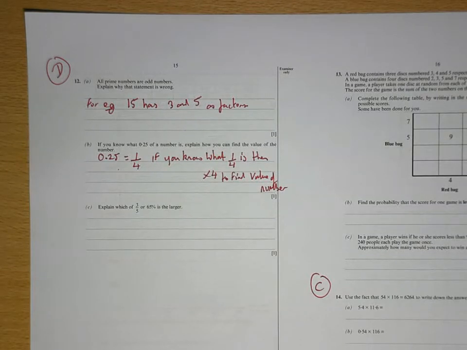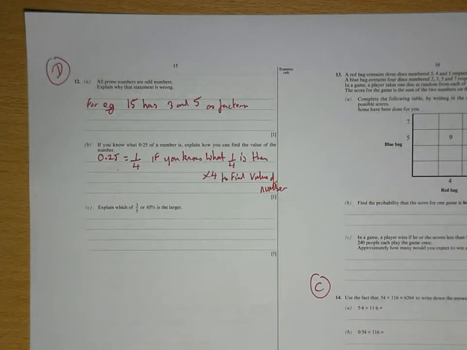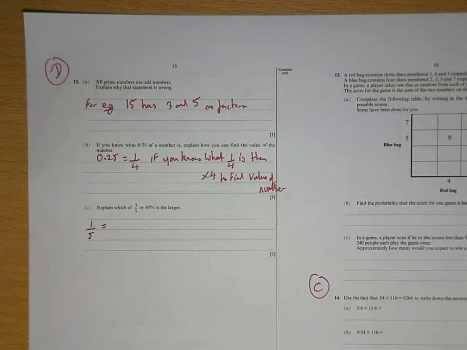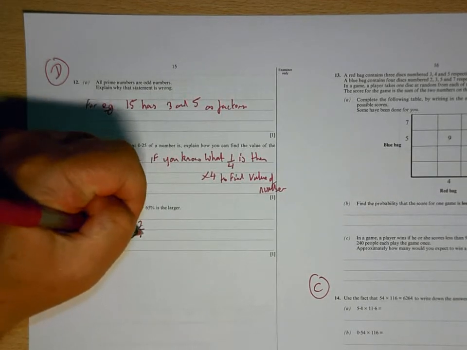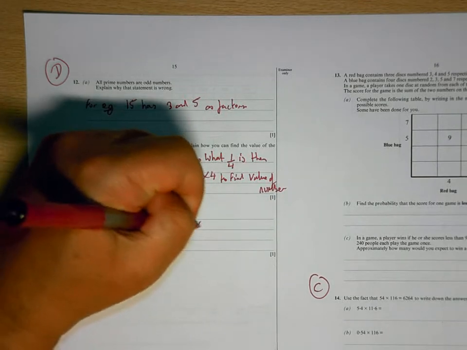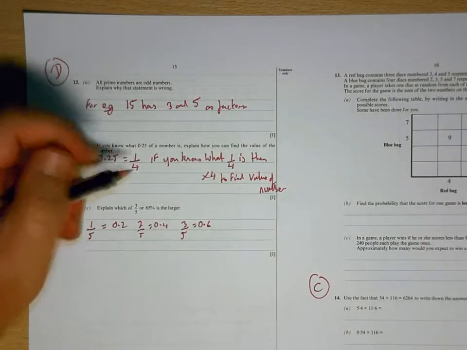Now there are some fractions that you need to know the equivalences of. Quarters is a good example. A quarter is 0.25, 3/4 is 0.75. It's the same with fifths. You should know that 1/5 is the same as 0.2, 2/5 is 0.4, 3/5 is 0.6, 4/5 is 0.8 and so on.